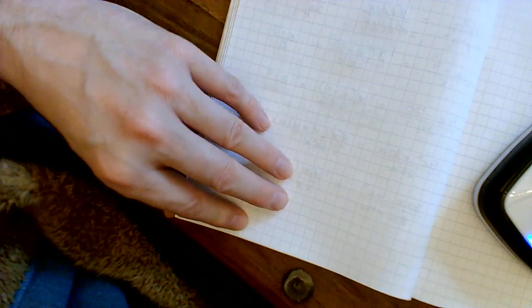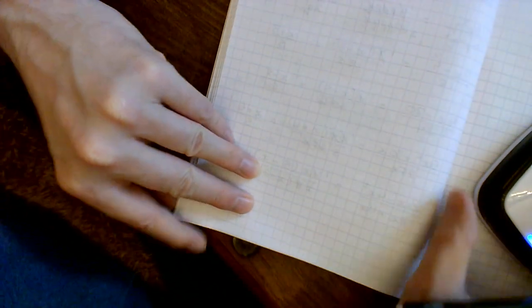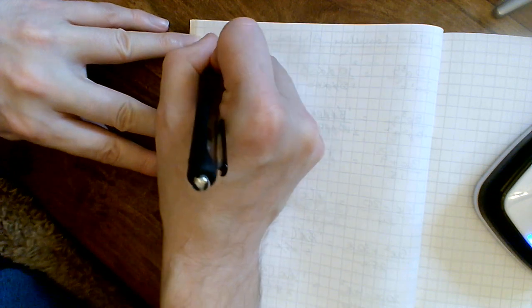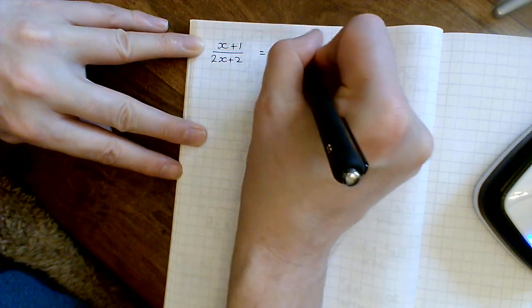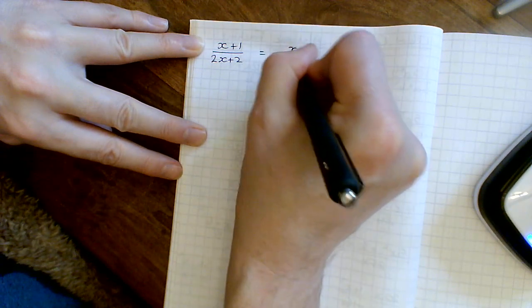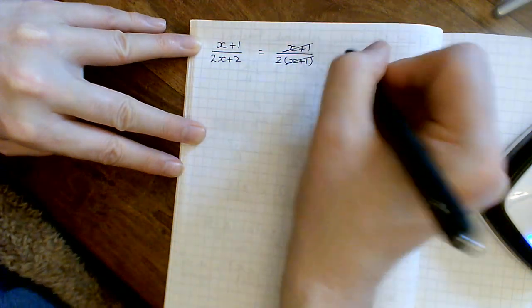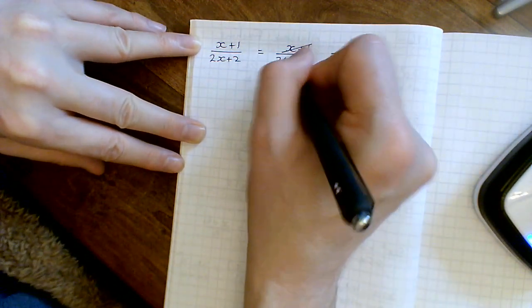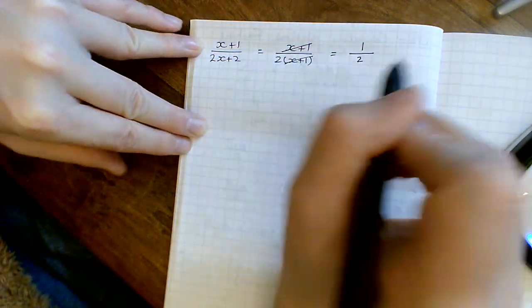Right, next question. So we've got x plus 1 over 2x plus 2. So the bottom will factorise into 2 times x plus 1, and then what I can do now is wipe out this x plus 1 with this x plus 1, and I'm left with over 2, but I can't have nothing on the top. When x plus 1 gets wiped out, you just replace it with the number 1, because x plus 1 goes into x plus 1 once.